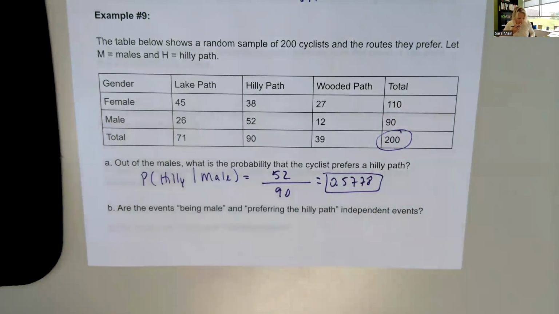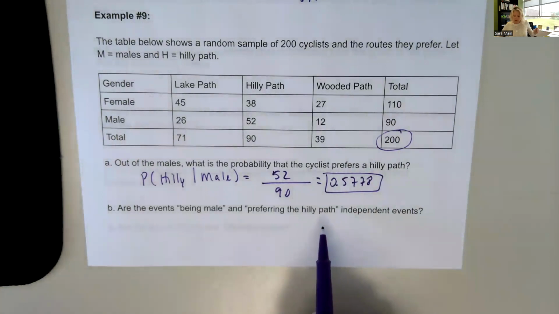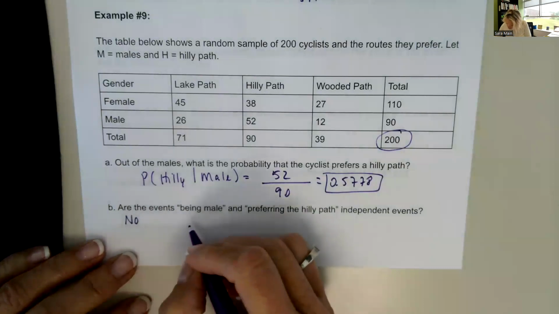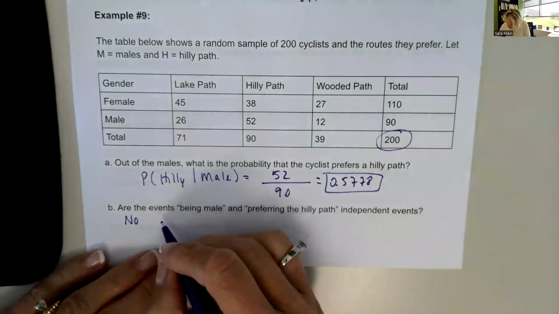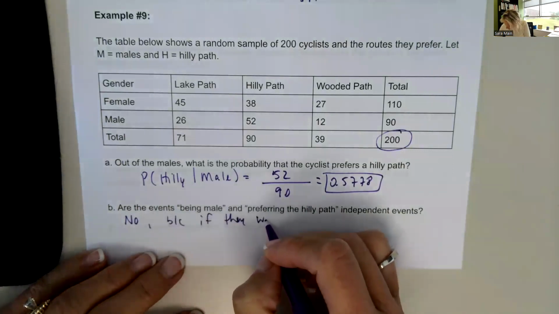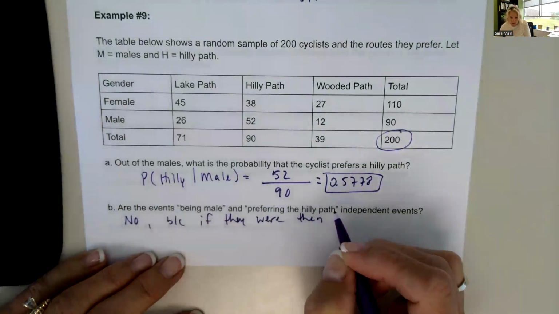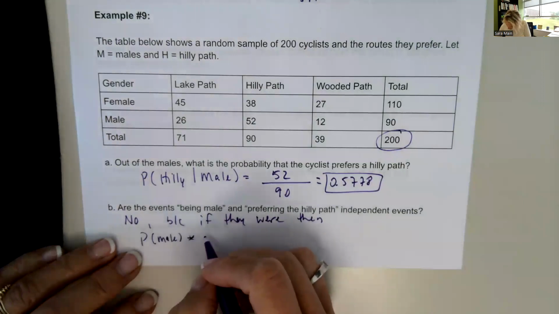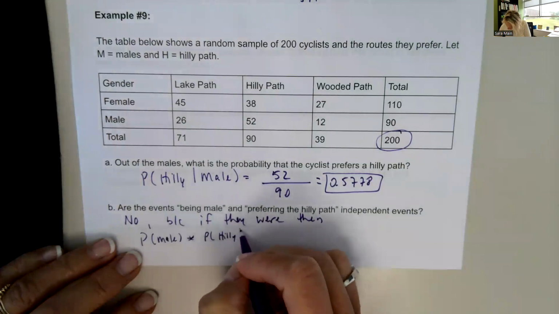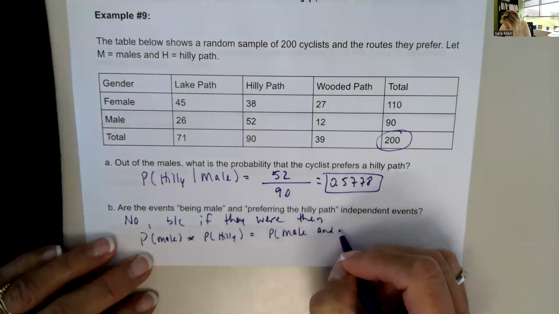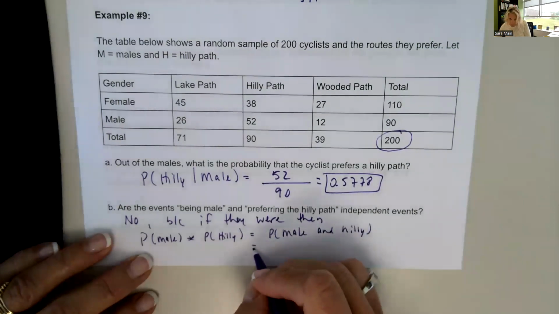And then it says, are the events of being male and preferring the hilly path independent events? And that would be a no. Because if they were, then the probability of being male times the probability of taking the hilly path would equal the male and hilly overlap.